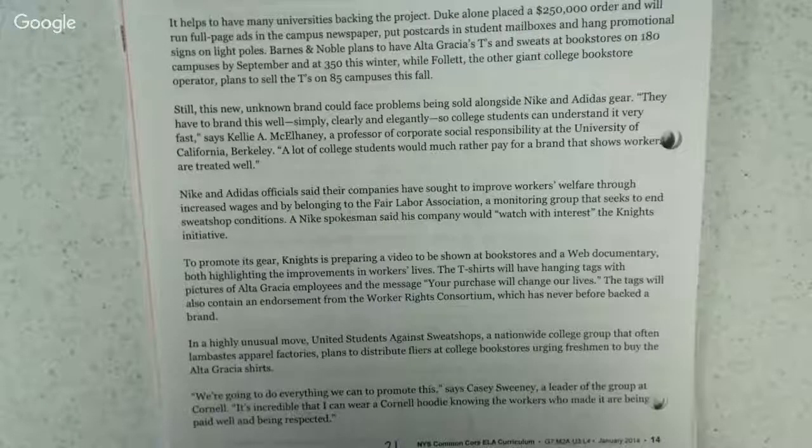A Nike spokesman said his company would watch with interest the Knight's initiative. To promote its gear, Knight is preparing a video to be shown at bookstores and a web documentary, both highlighting the improvements in workers' lives. The t-shirts will have hanging tags with pictures of Alta Gracia employees and the message, "Your purchase will change our lives." The tags will also contain an endorsement from the Worker Rights Consortium, which has never before backed a brand.